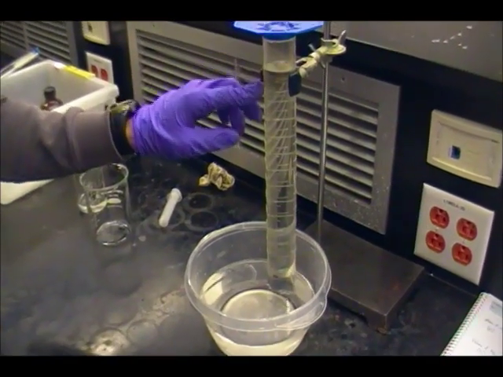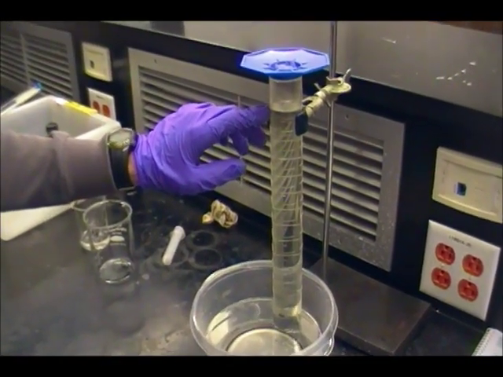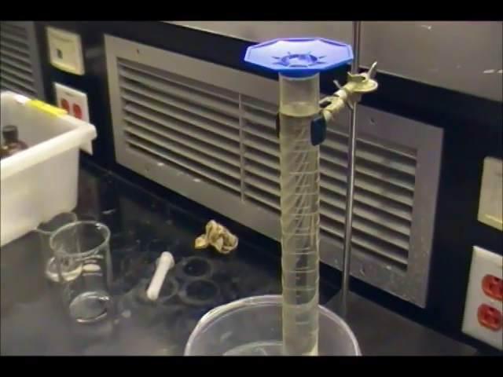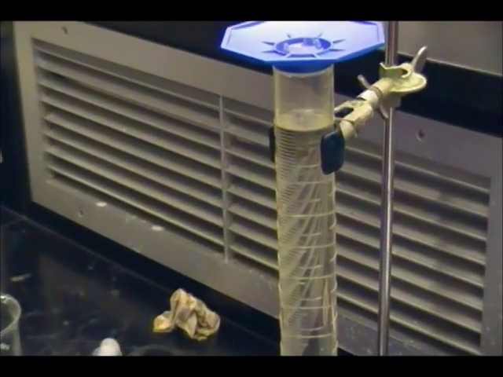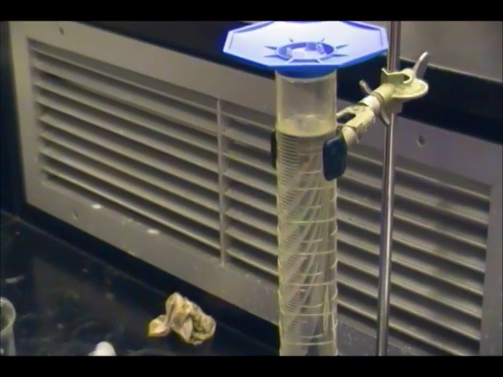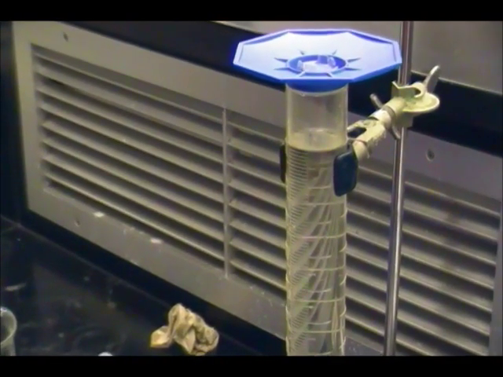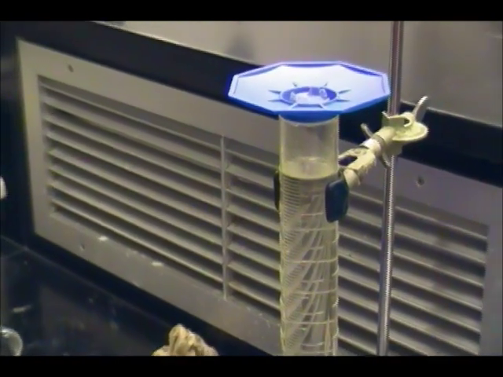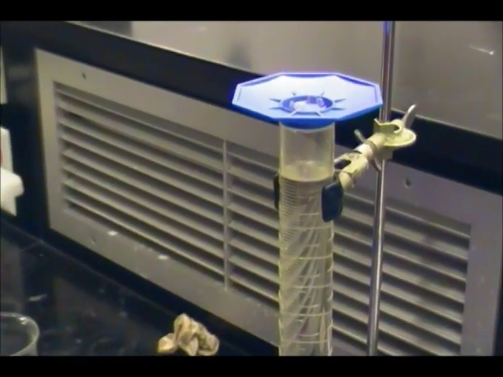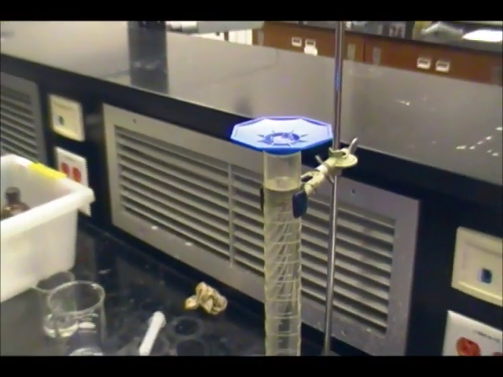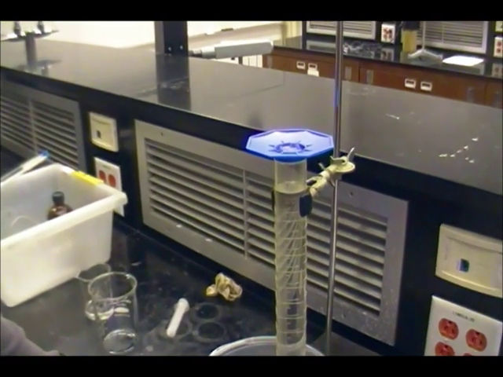Make sure to record the initial volume of the water level in the graduated cylinder, because if you do not do that, you won't be able to accurately calculate the change in volume in the graduated cylinder. And the change in volume, minus 10 milliliters for the amount of hydrochloric acid you used, will be exactly equal to the amount of hydrogen gas produced in the reaction.